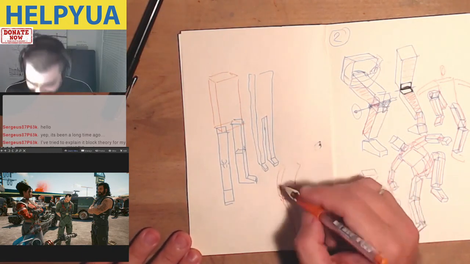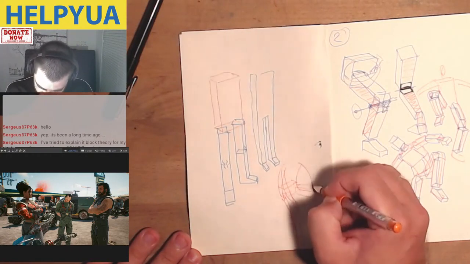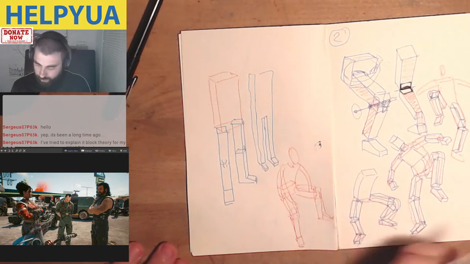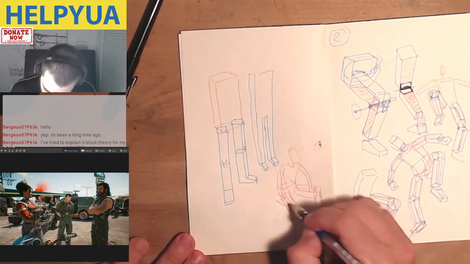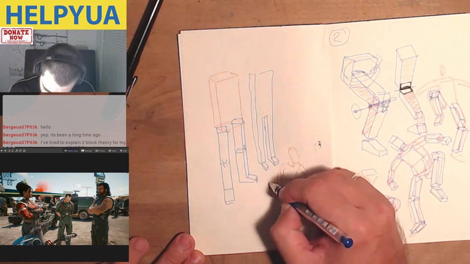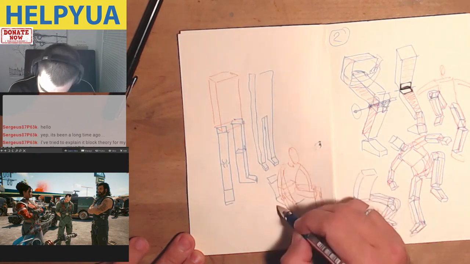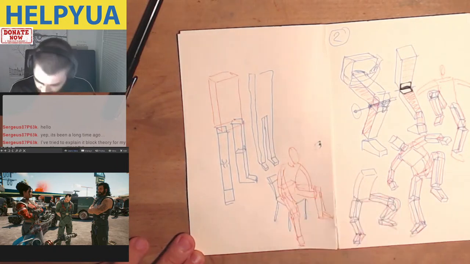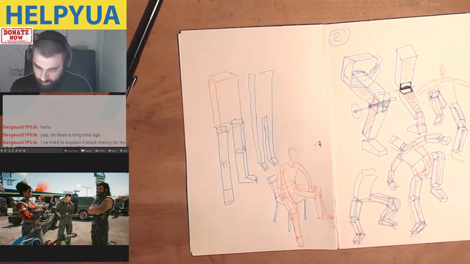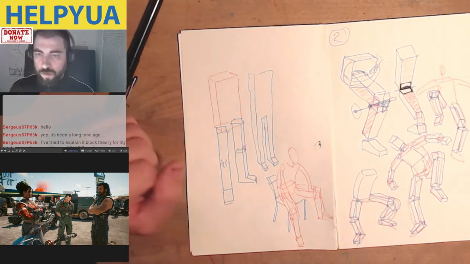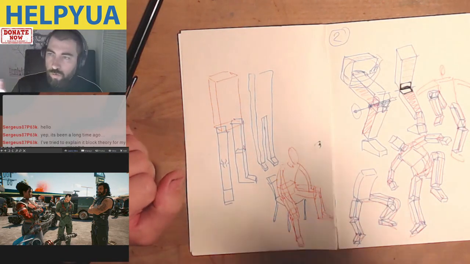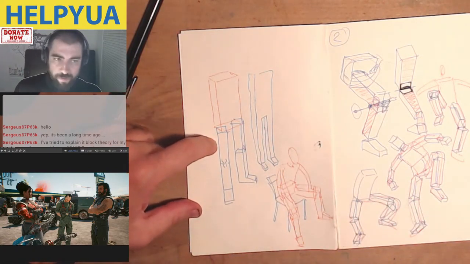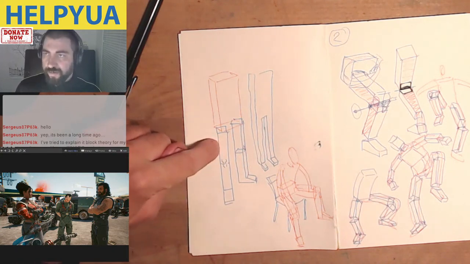It really helps a lot. See? So let's now draw some. Almost every pose will have legs like this.